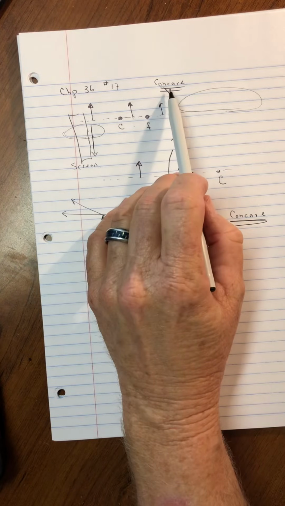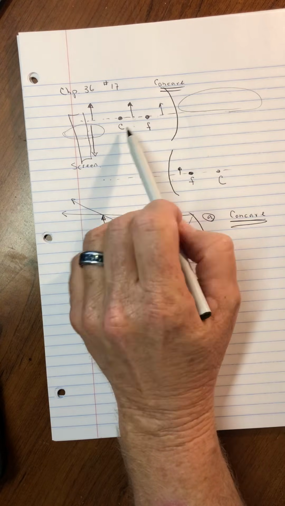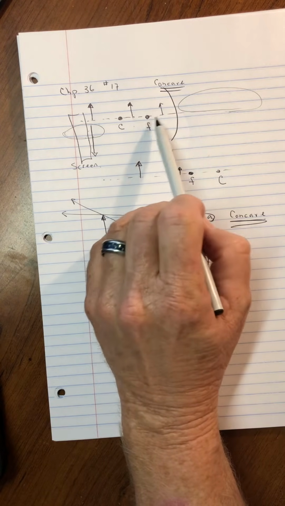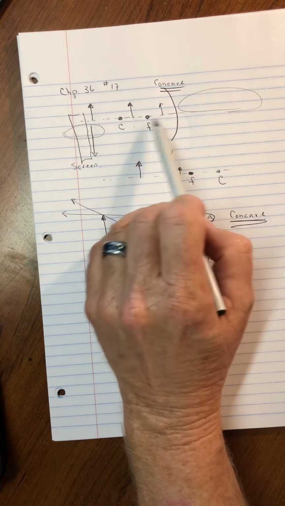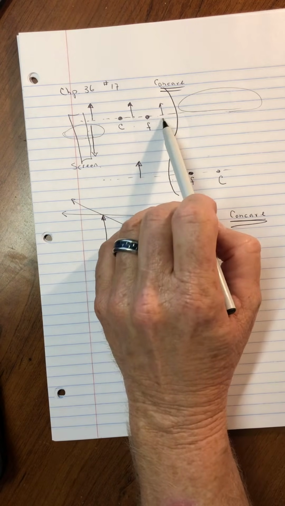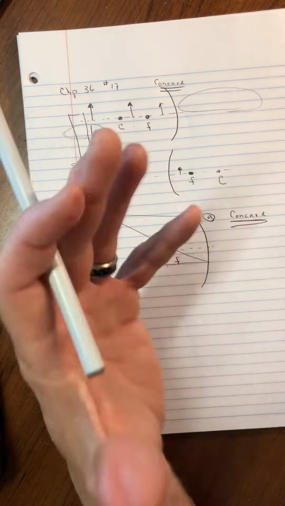We can get bigger with the concave if the original object is in either of these two spots. But in this spot, where it's in front of the focal length, it makes it virtual. You can't project it onto a screen. You can have the appearance of coming from there.